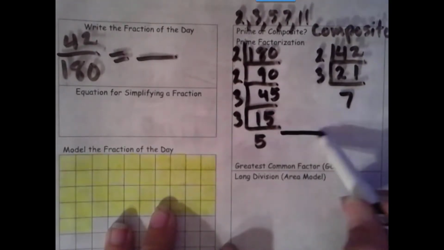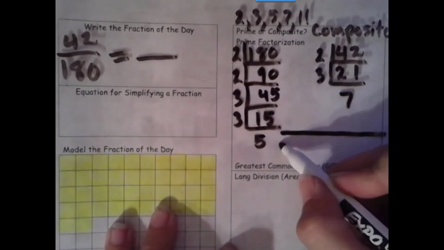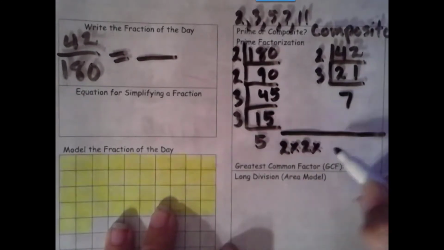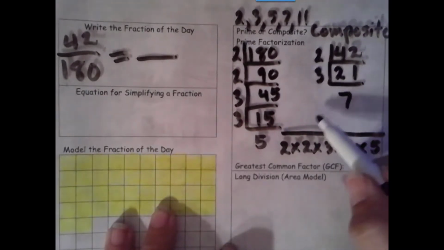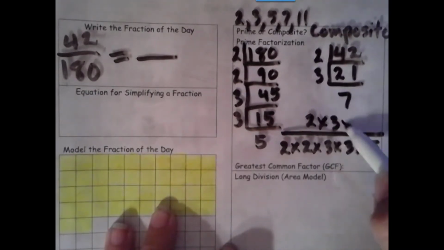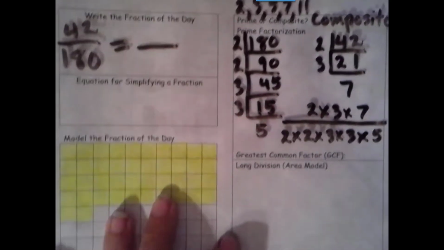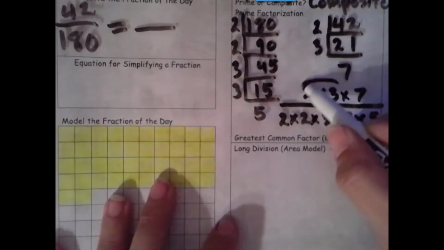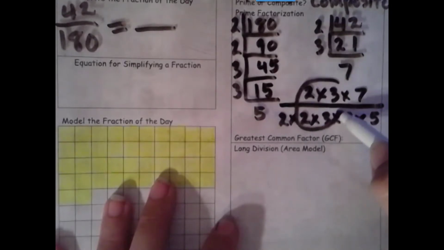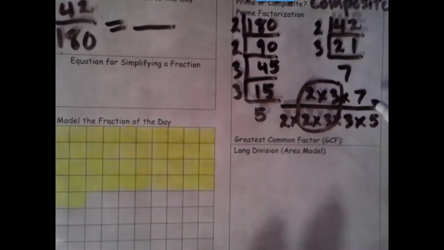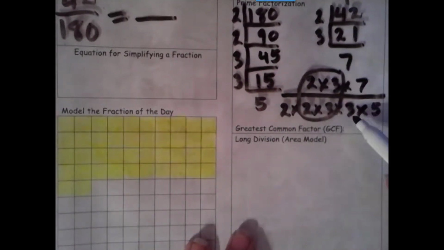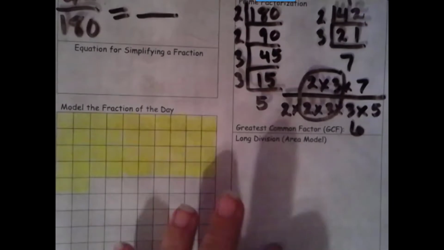Let's go ahead and list our prime factorization from least to greatest. 2 times 2 times 3 times 3 times 5. And then our numerator, 2 times 3 times 7. So let's see what we have in common. We have 2 times 3 in both the numerator and the denominator. That leaves a 7 in the numerator. And then 2 times 3 is 6, times 5 is 30. So 7 30ths. Our greatest common factor is 6.